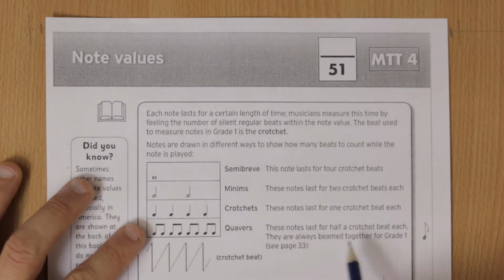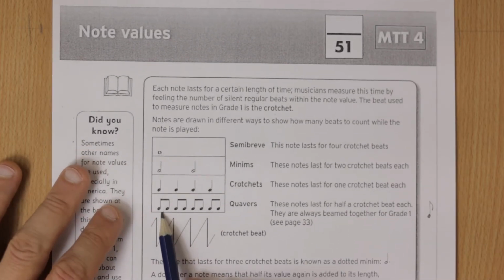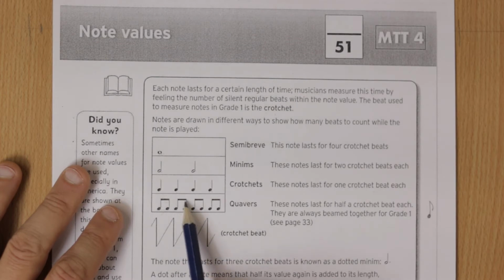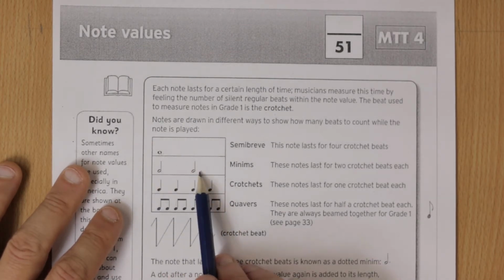Actually in grade 1 they're always beamed together, so we're only going to see them looking like this. So we've got 2 quavers, so that's half and half is 1, half is 2, 3, 4. So we've got 8 quavers lasting the same as 4 crotchets, lasting the same as 2 minims, lasting the same as 1 semibreve.